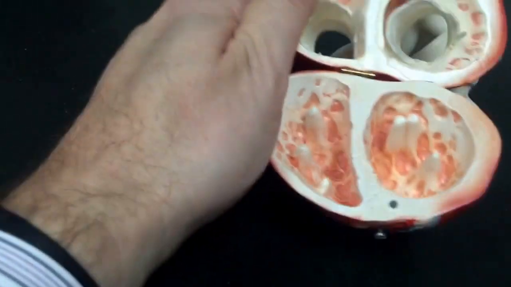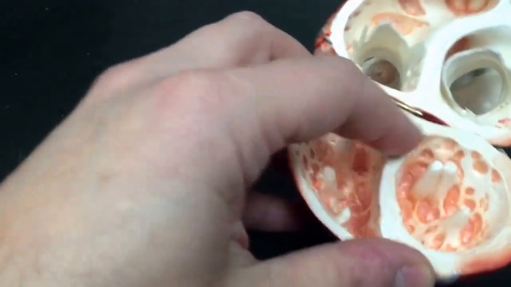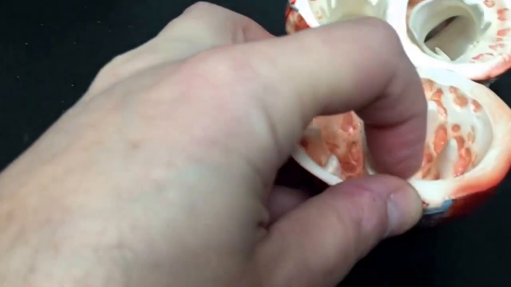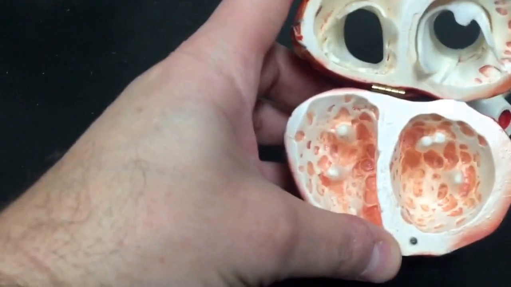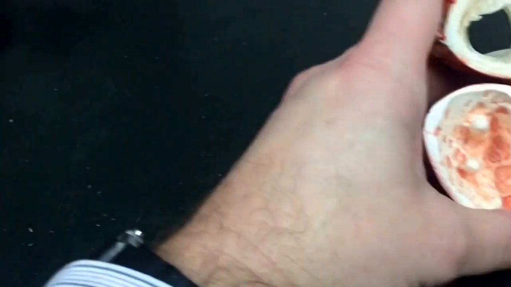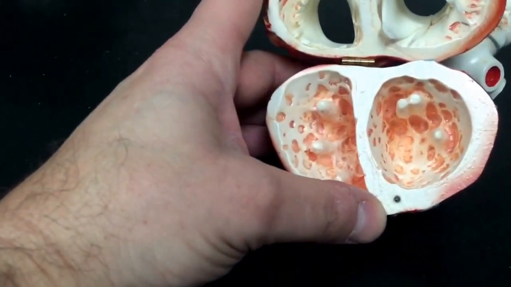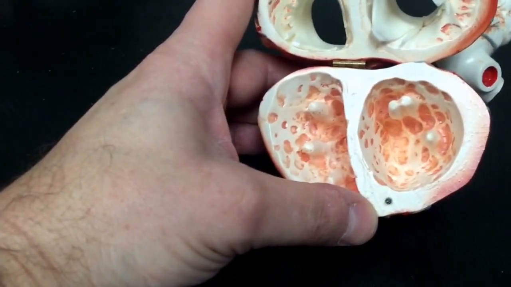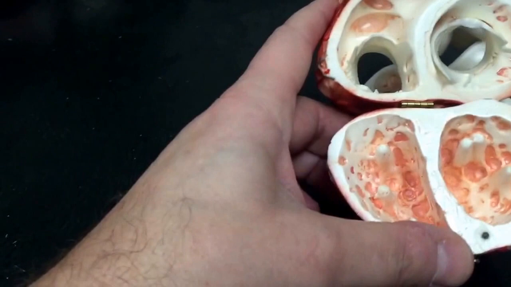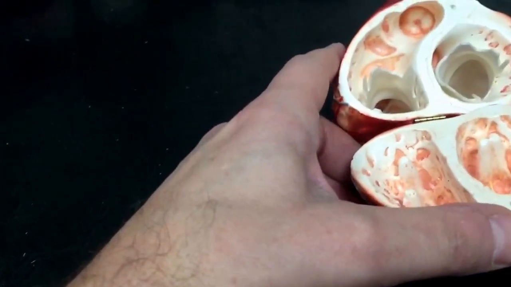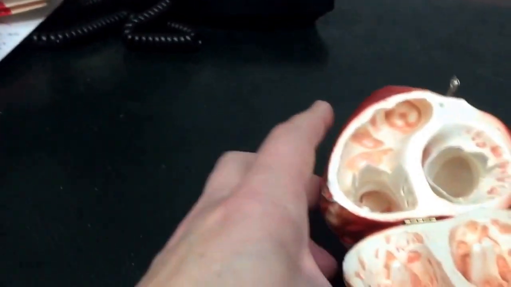You'll also notice that the muscular wall itself is thicker on the left side. It's actually a little bit more dramatic than this, but there's more pumping muscle on the left than the right, and the reason is it needs to generate a higher pressure in order to overcome the higher resistance of the blood vessels in the branches of the aorta.